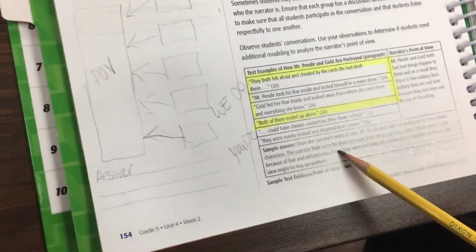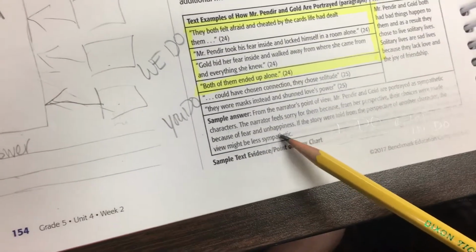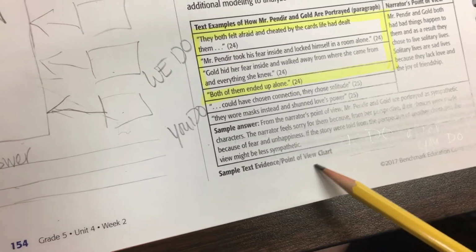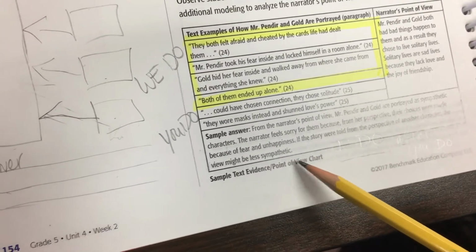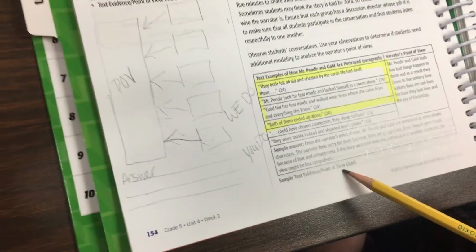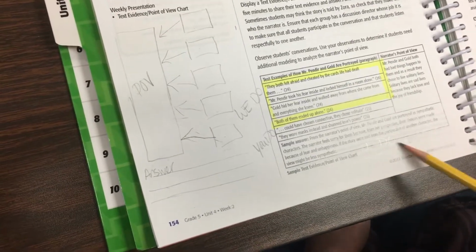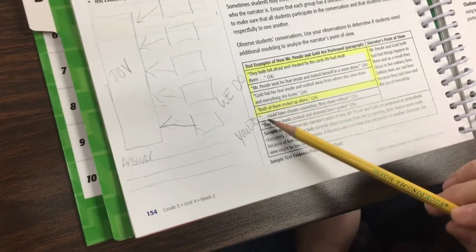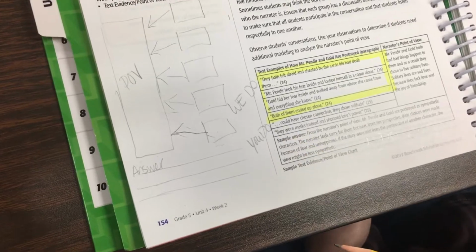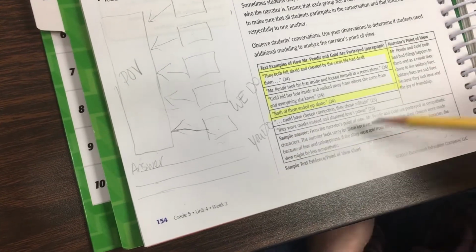Coming down here to the sample answer, we noticed that this is something that they had never done before and that they probably wouldn't be able to do all by themselves. So we made a note right here to do it after their independent work. And to go back, basically this is answering the question from what was talked about earlier.